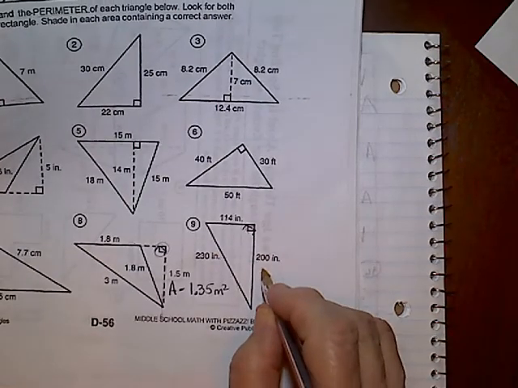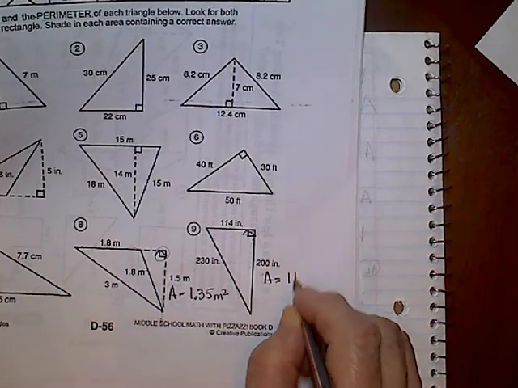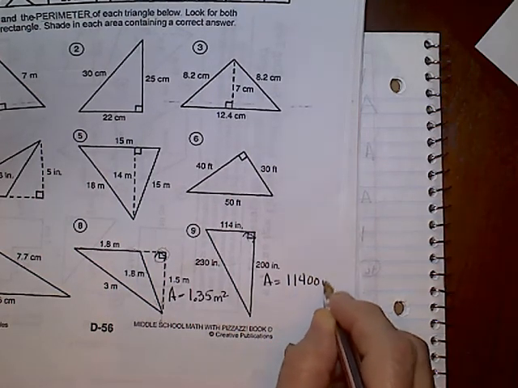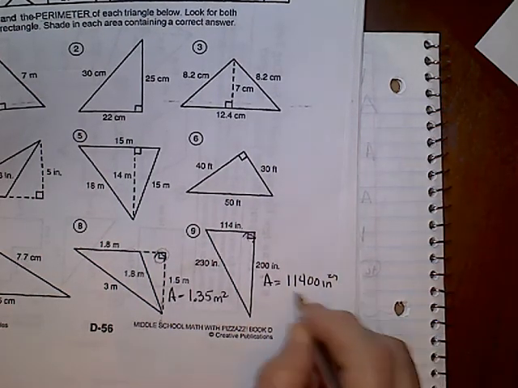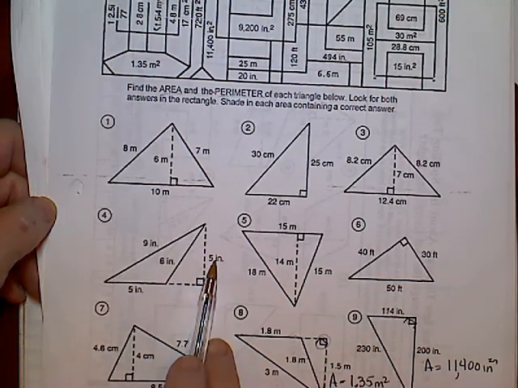On this one, it is area, please label 11400 square inches. Oops, I ran out of space. Okay. Then I would go back once you've got all of your areas. By the way, on this one, who knows what the height is? Is it the 6? If you said the 5, you're correct.